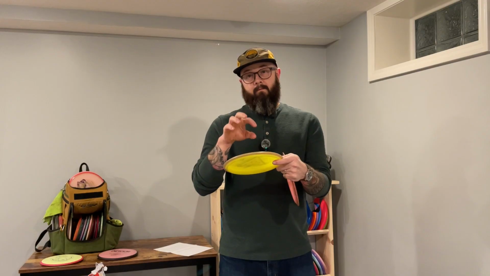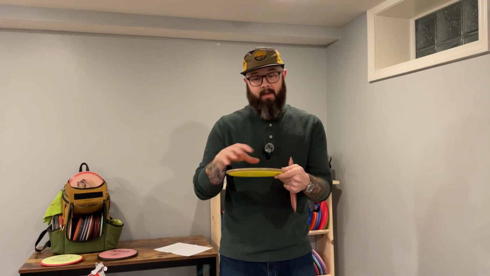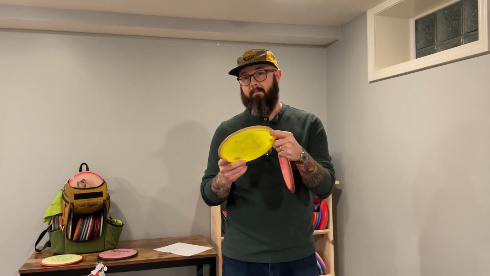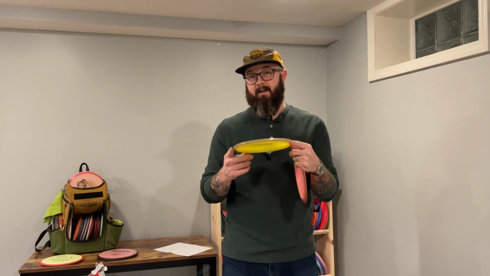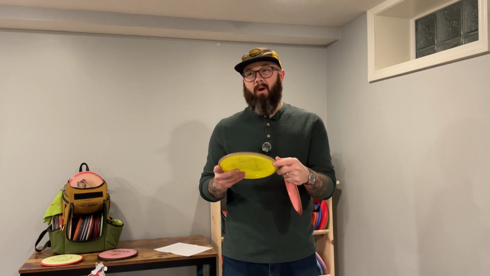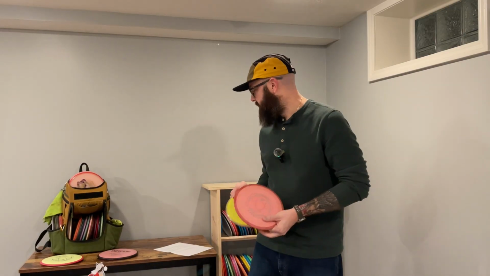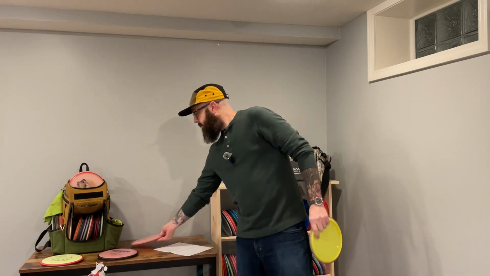So, vice versa, the mid is not going to cut through the wind as fast, but the good thing about it is that it's not going to be affected by the wind as much, or it's going to take more wind to affect a mid or a putter than it would a driver. So, that being said, if you were going to ask me what kind of discs to throw in the wind, I would say stick with the mid, 5, 6 speed or so.